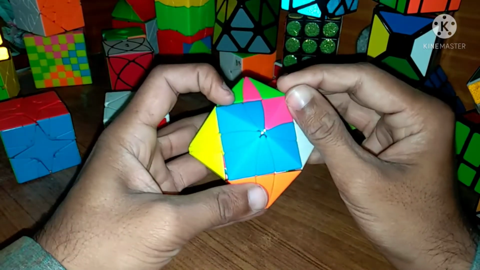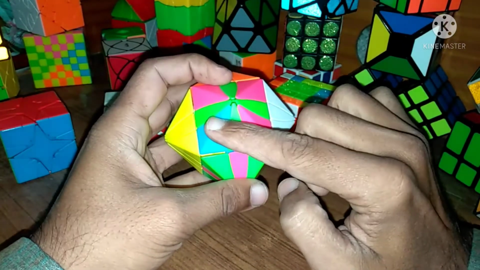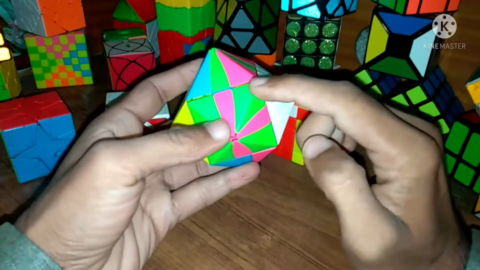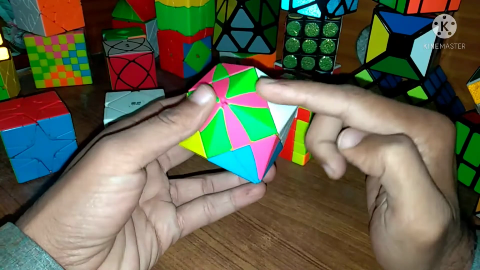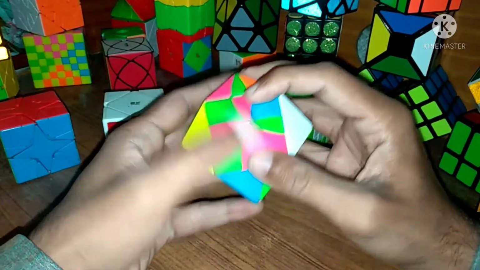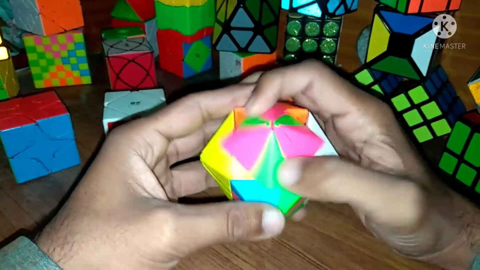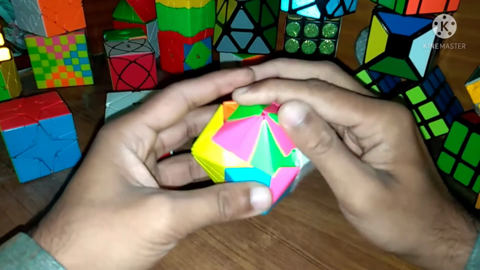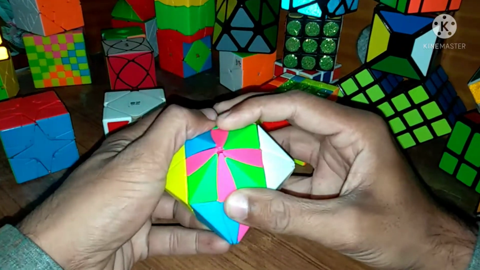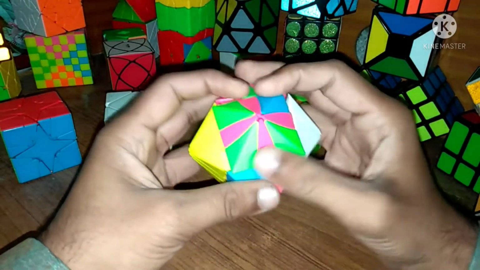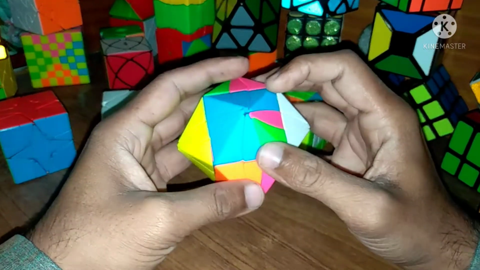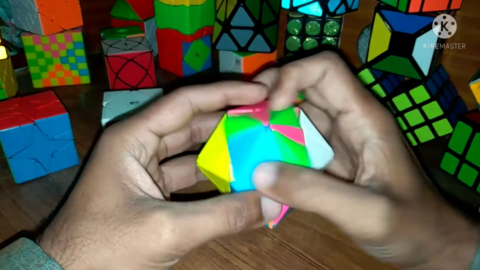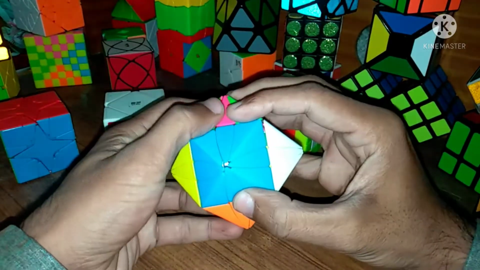Now we need the last blue. So there is the last blue. First we will replace blue with any extra color because we need blue in this nearest orbit. So apply the same algorithm. We will not change our algorithm, we will use only this algorithm. Now we will place this blue in this position. So just R prime, U prime, L, U, R, U prime, L prime.